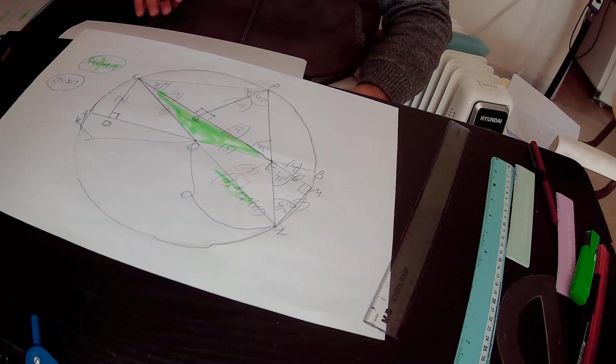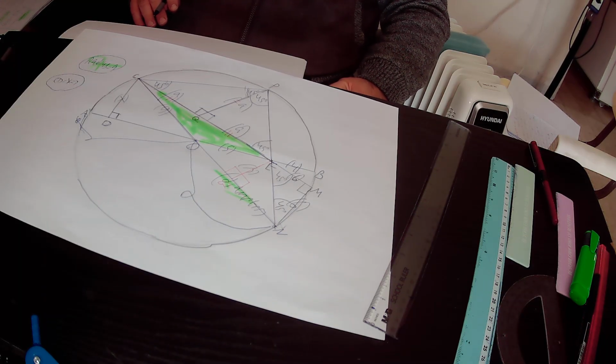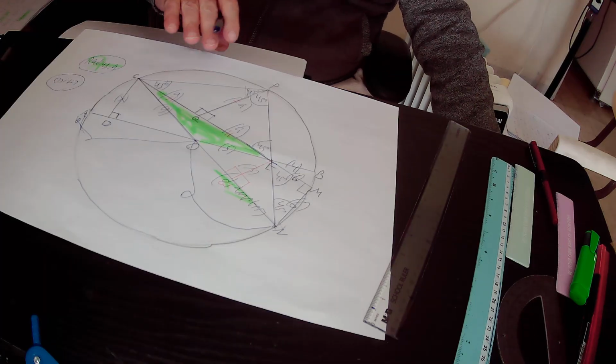In the next step, we will implement rule 65 in our drawing. Rule 65 is about two chords that intersect with each other inside the circle. So let me repeat rule 65 quickly.